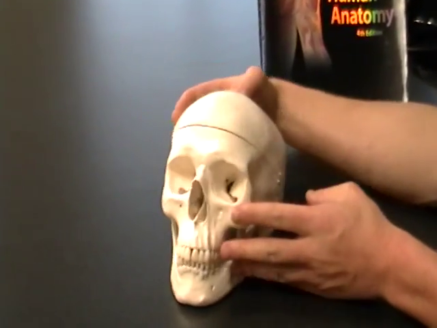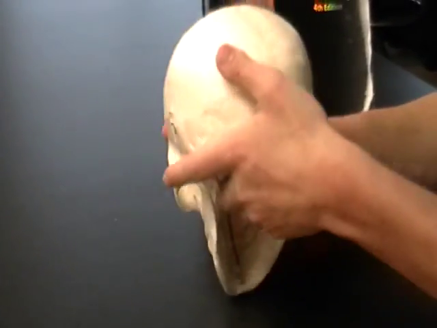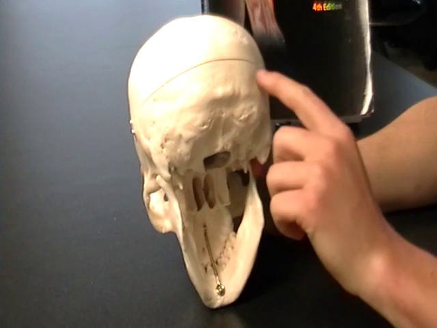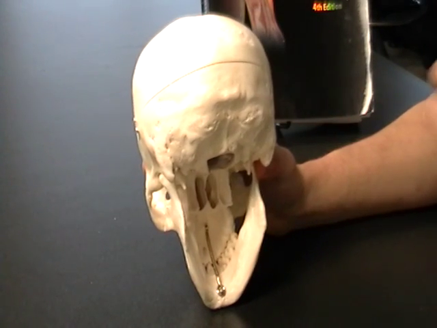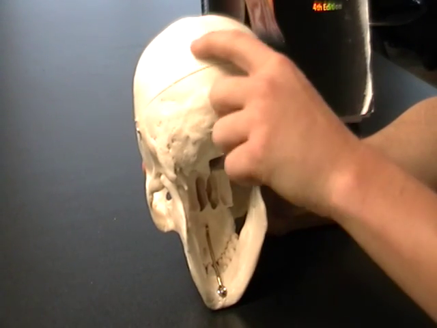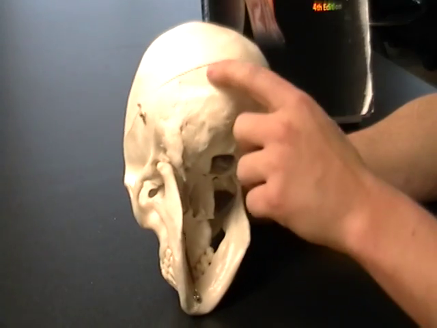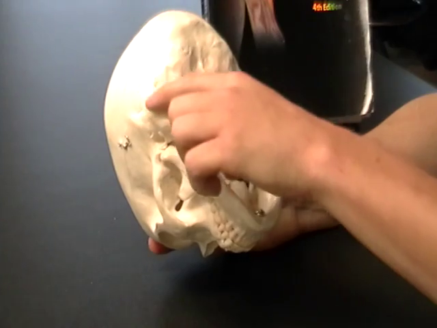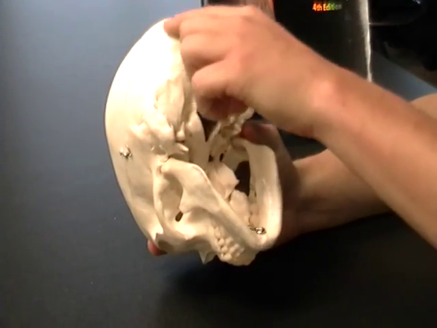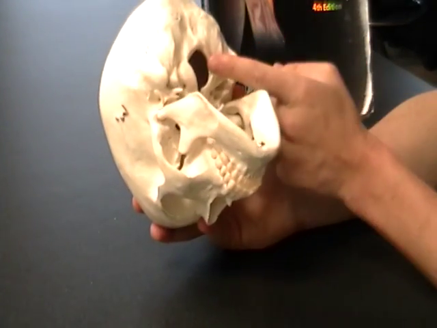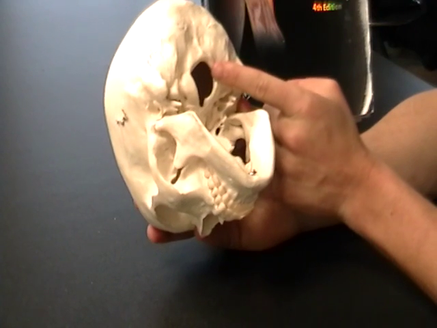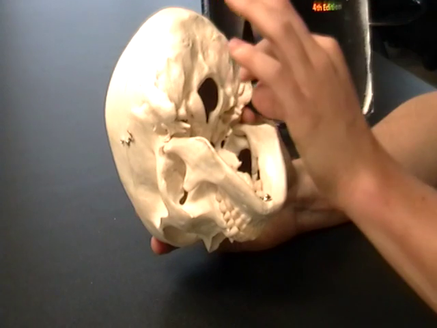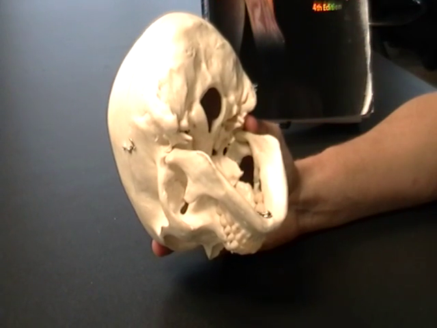And then let's look at another single bone of the outer portion of the cranium. We have the occipital bone. You can see the occipital bone is on the posterior portion of the skull, and makes up a very large portion of the inferior aspect of the skull. And this landmark right here is called the foramen magnum. The foramen magnum is where the spinal cord exits the skull and then travels down the spinal column.